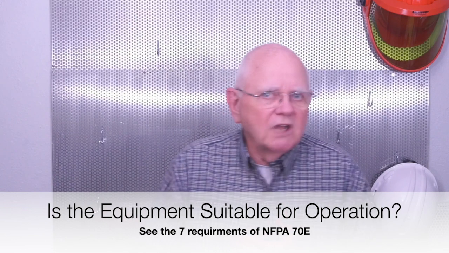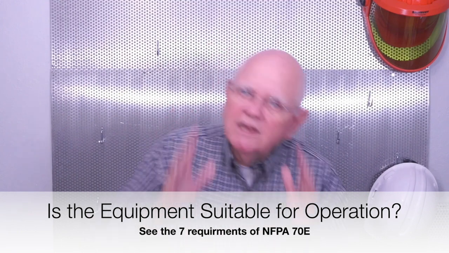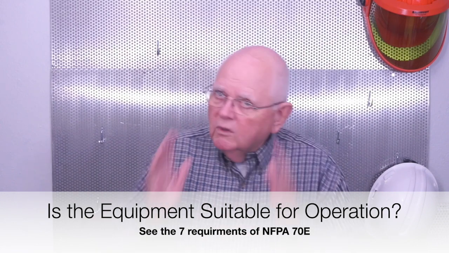You also have to look at the equipment and make sure it's suitable for normal operation. You're going to maybe energize this equipment for the very first time, or even if it's temporary power equipment, and you're installing this temporary power equipment, once again, you've got to make sure it's suitable for normal operation. There are 7 requirements for that outlined in NFPA 70E. So once again, use your NFPA 70E and what I call electrical common sense. Take a look at that equipment and make sure it's safe to operate before you do.